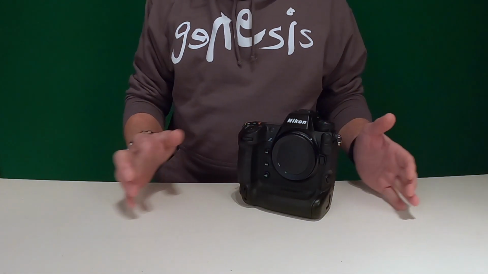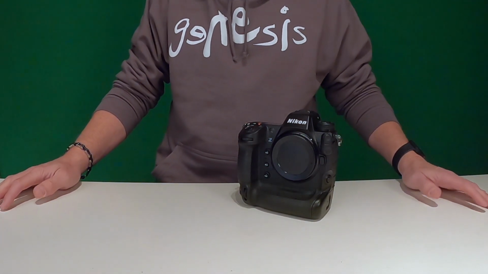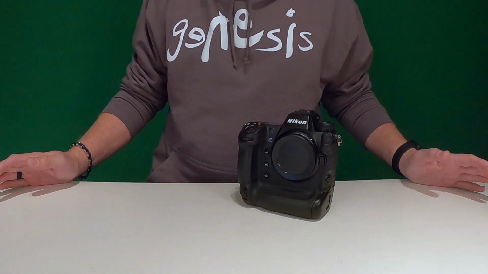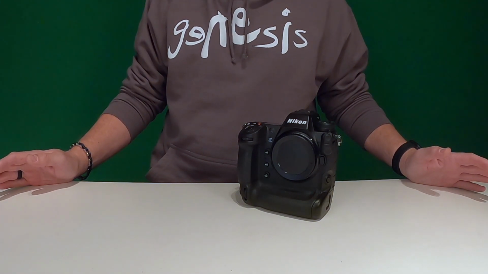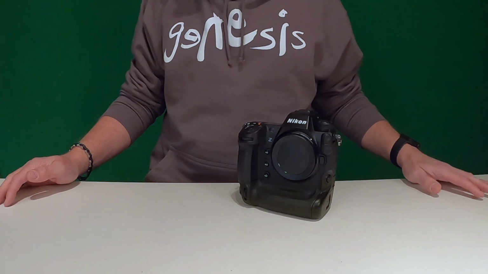It seems like an interesting way to do it. I'm not quite sure of the logic. If any of you out there know why Nikon would make the change this way, please add it to the comments below.